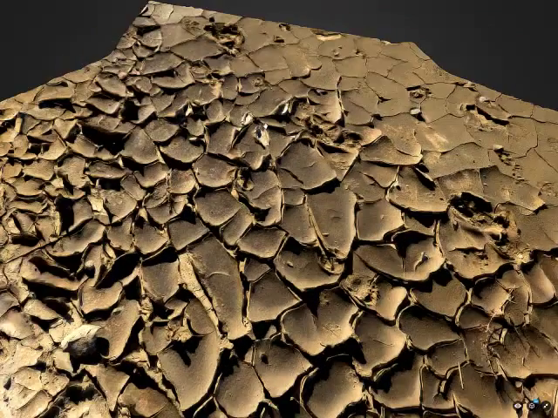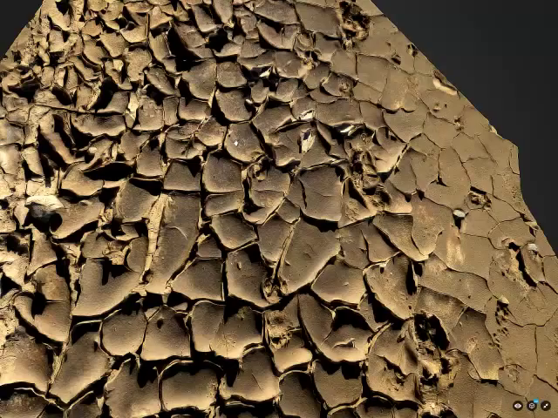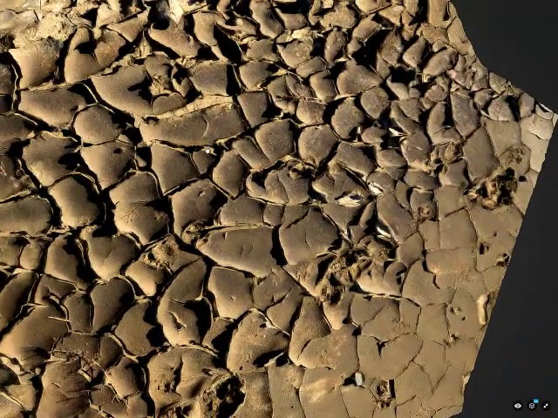Up at the top you can also see a bonus feature, which is some footprints, some trace fossils that basically have been tracked through this mud.